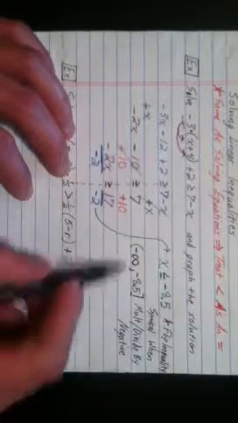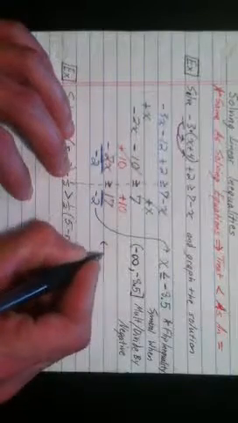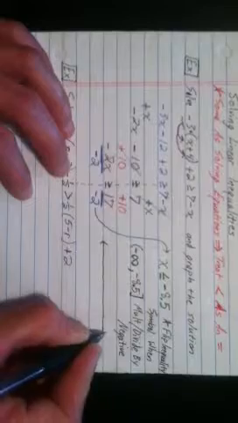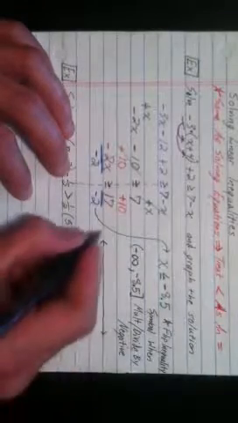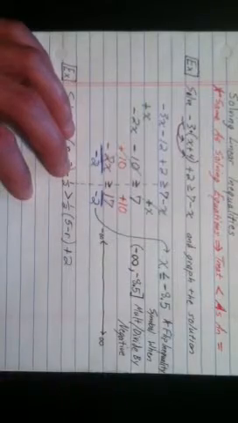Last part then, it would be graphing this on a number line. So here's negative infinity, positive infinity.